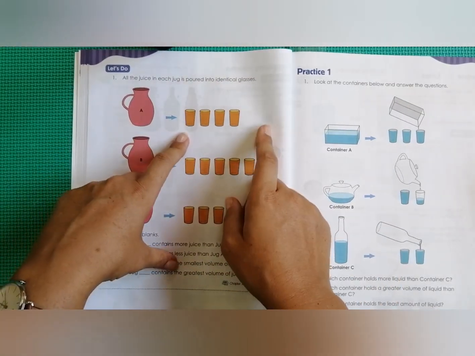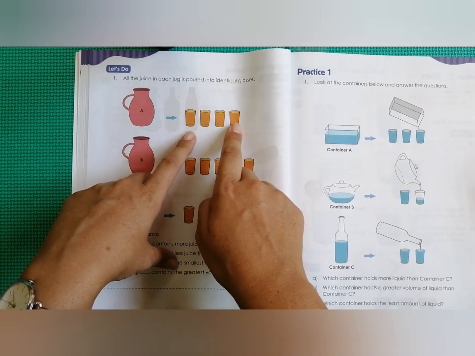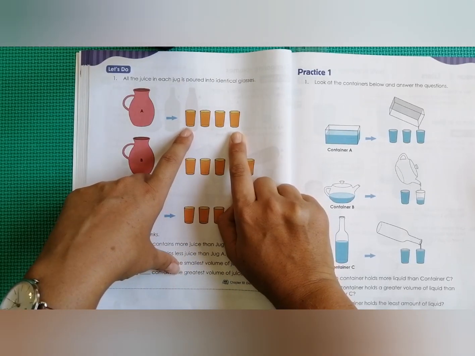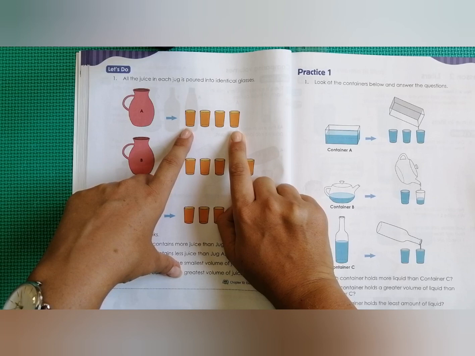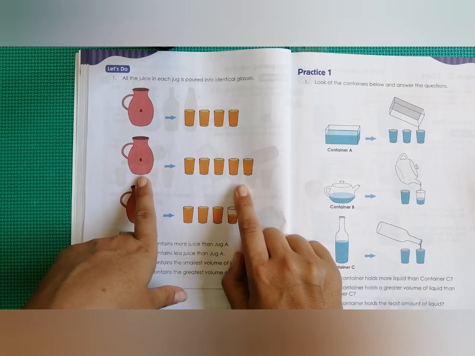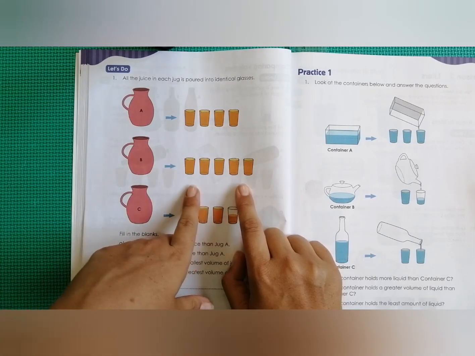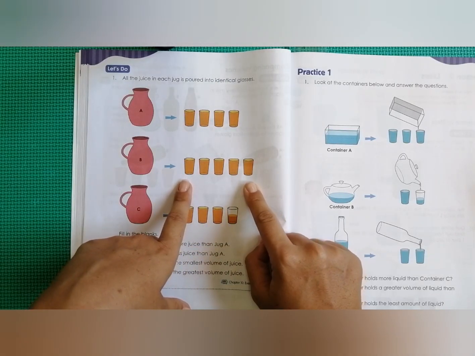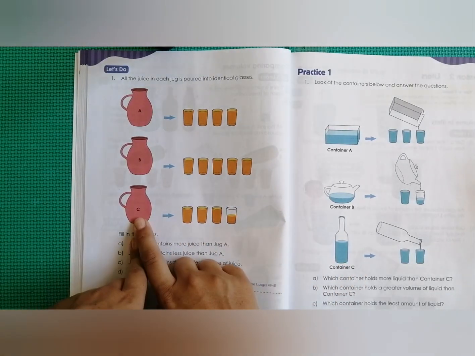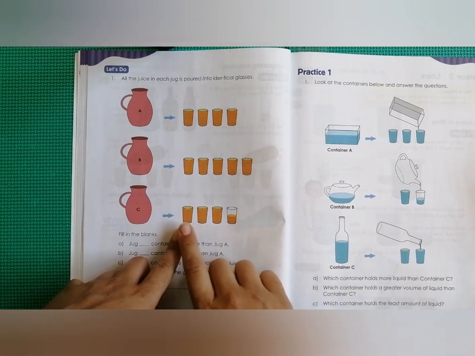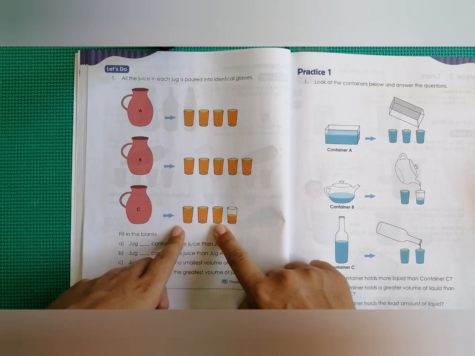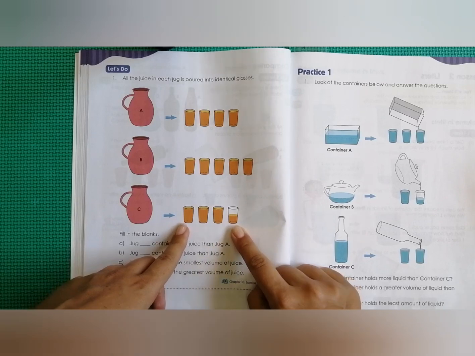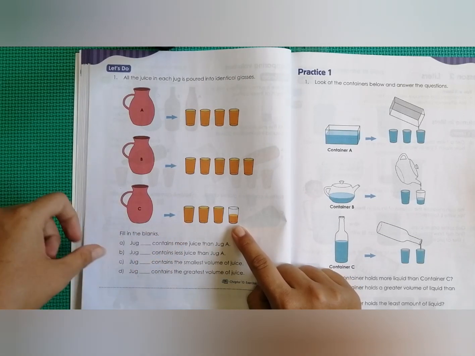So, jug A contains 1, 2, 3, 4. 4 glasses of juice. Jug B contains 1, 2, 3, 4, 5. 5 glasses of juice. Container C contains 1, 2, 3, 3.5 glasses of juice.